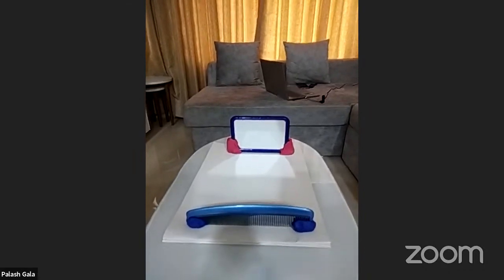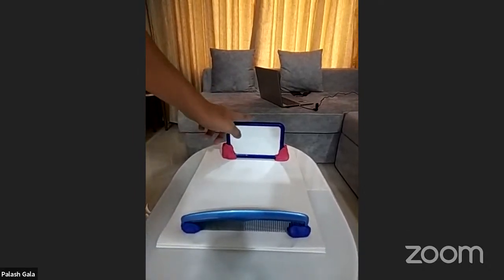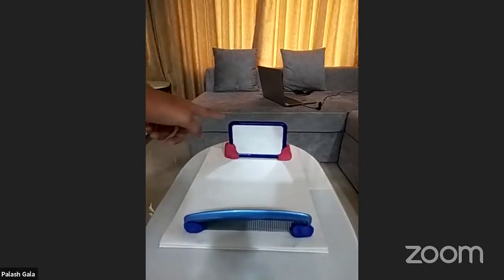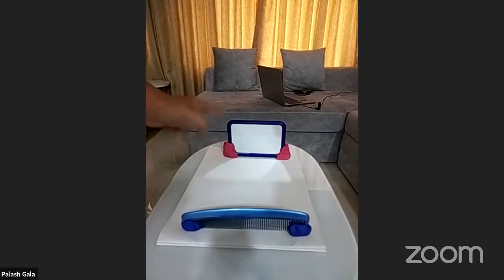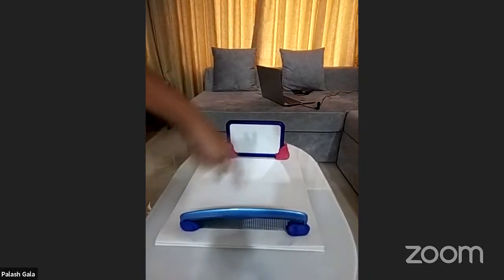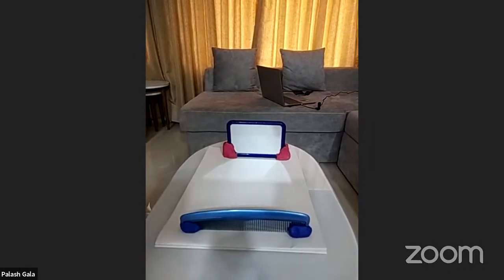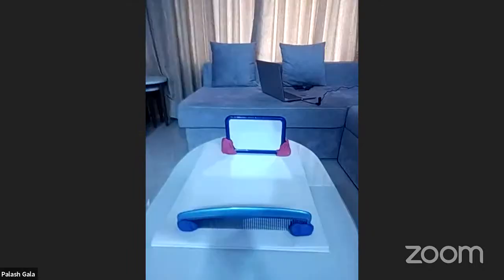So now basically our procedure is that we have to take the mirror and place two pieces of clay on the side of it. And then we have to do the same with the comb, but keep it in front of the mirror with a gap of 20 centimeters or more. Then we have to just turn off the lights and use our torch.